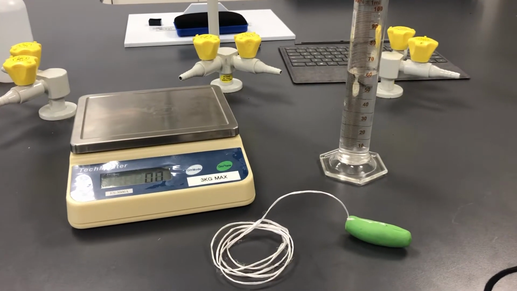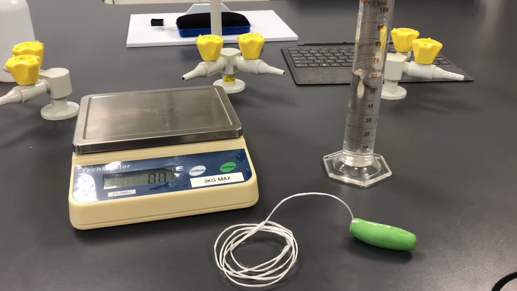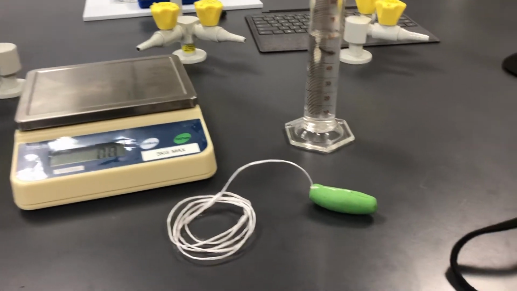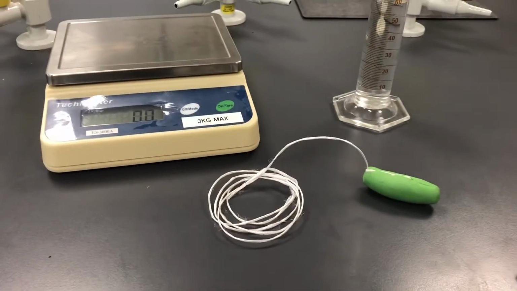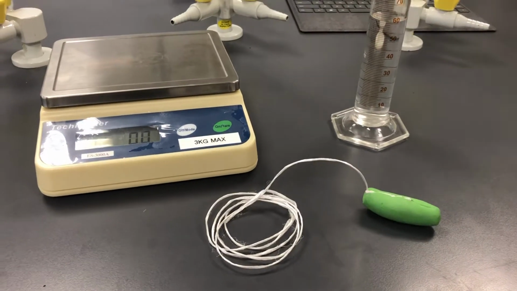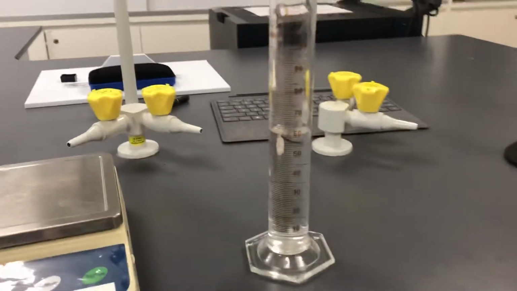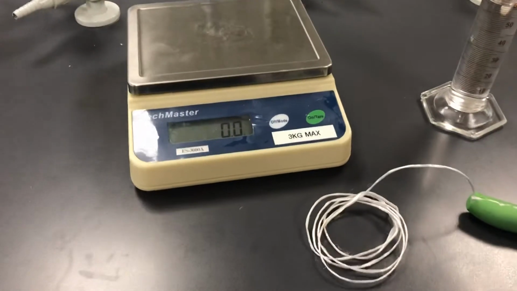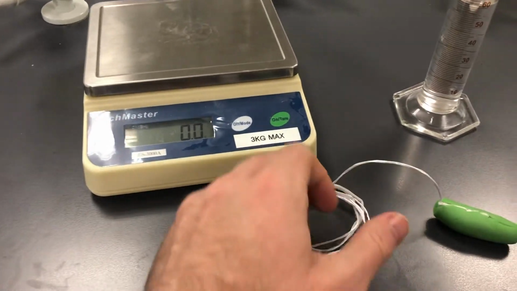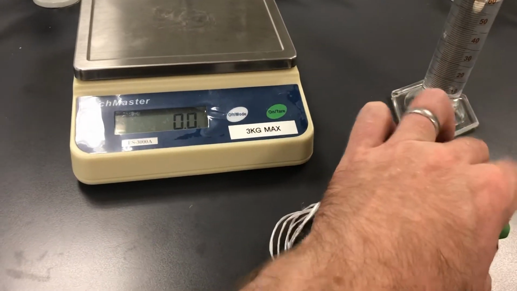Okay, so we're going to take readings for the density of an irregular object. In this case, it's going to be this lump of plasticine. Now we've got the string on there so that we can dunk the plasticine into our measuring cylinder. But the first thing we want to do is measure the mass. So what we need to do is work out what the mass of just the plasticine is.